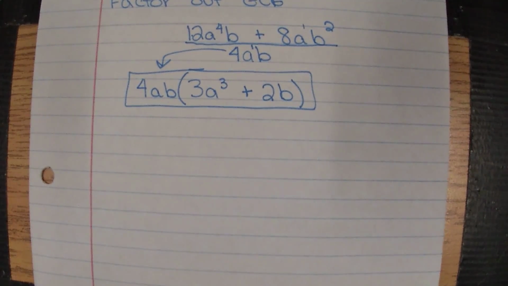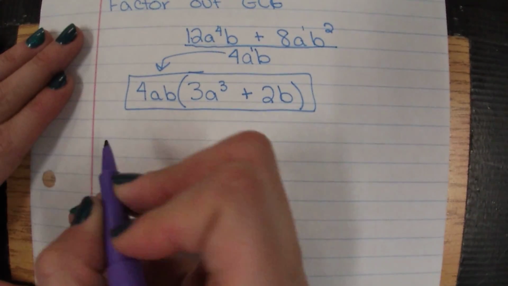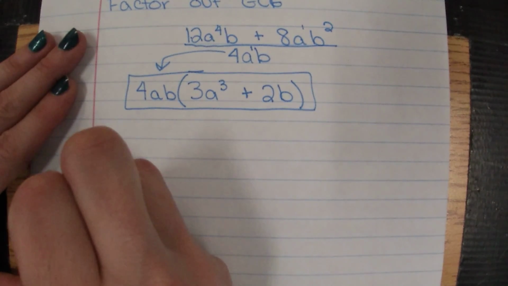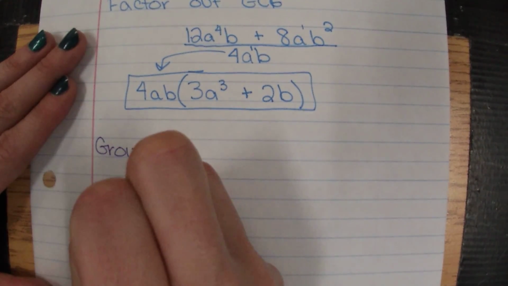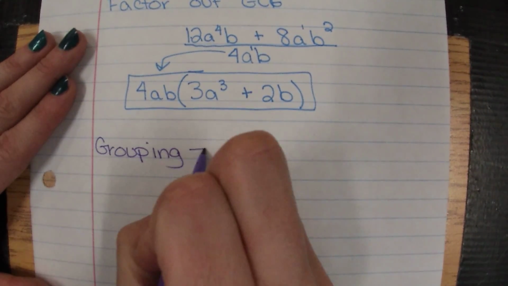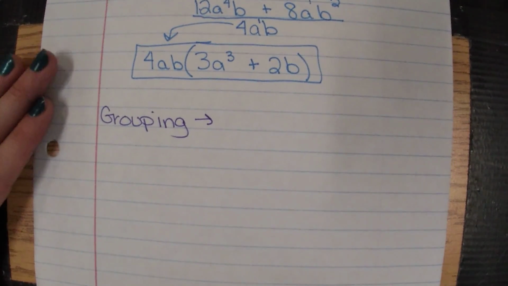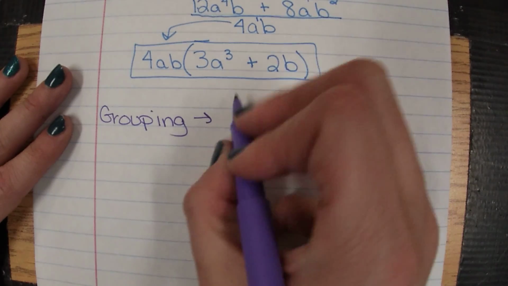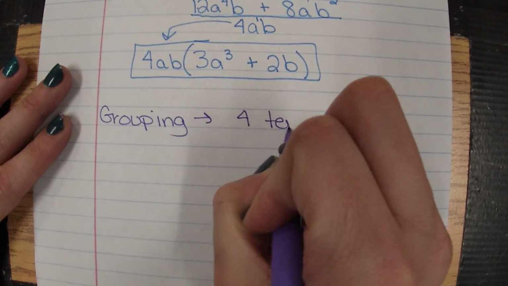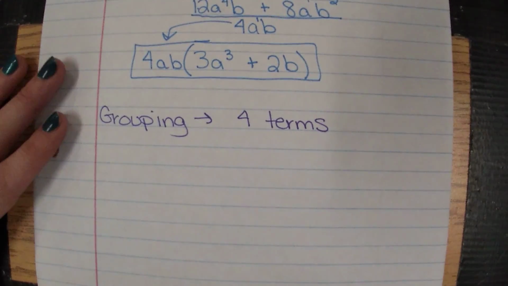The next type, so you might have to flip a page in your notebook depending on where you're at. The next type of factoring that we looked at was factoring by grouping. And so when we are factoring by grouping, how many terms does a problem have to have to be able to be factored by grouping? 4 terms. Factoring by grouping happens when we have 4 terms.